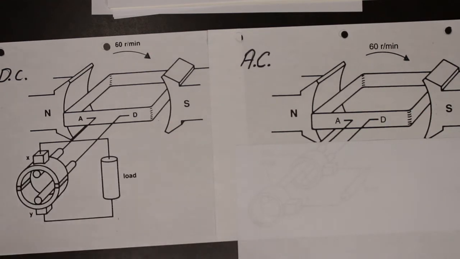In the DC, we have what's known as a commutator and some brushes. And I'll explain the purpose of the brushes in a minute.